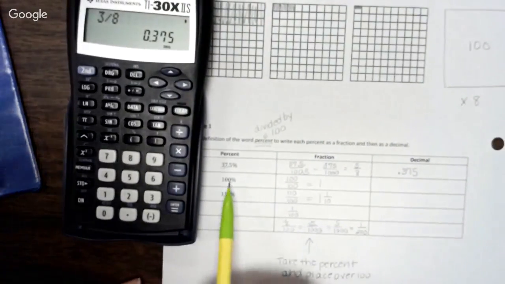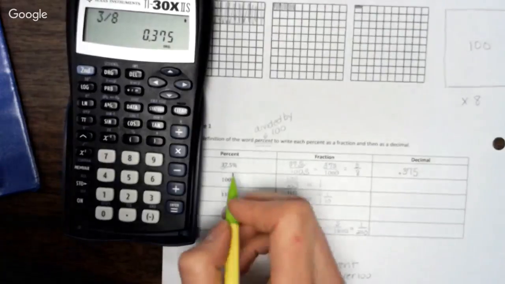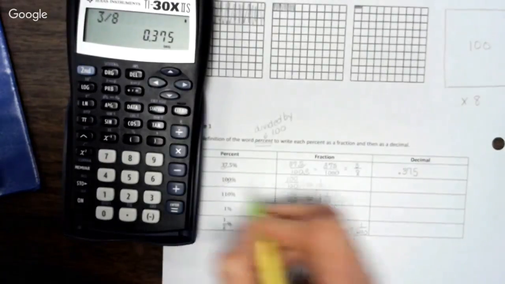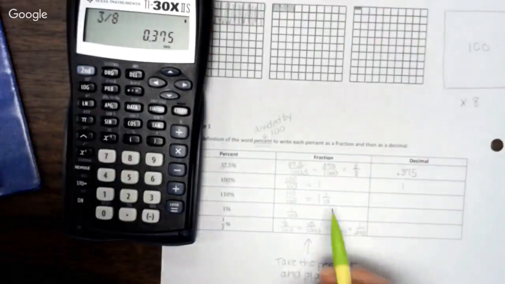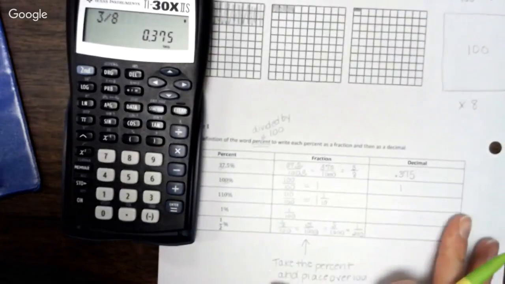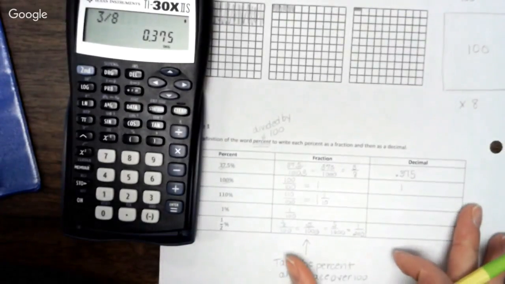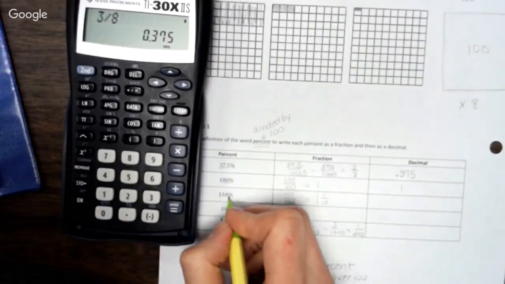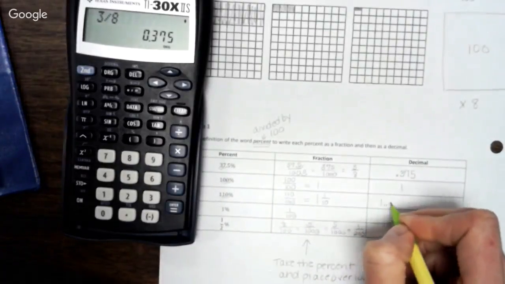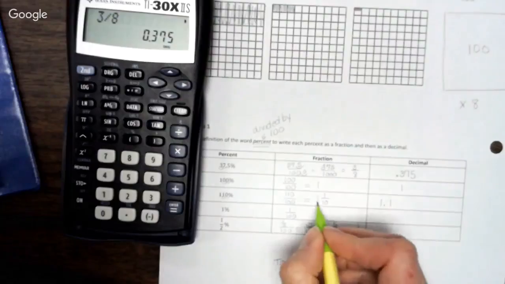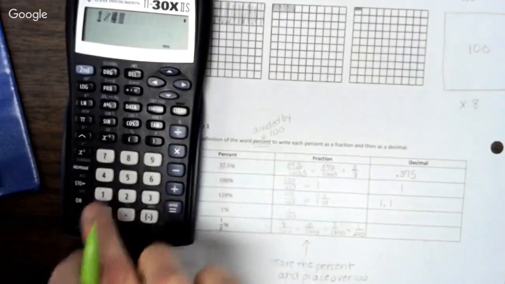It doesn't matter to me which way you do it. Whatever way is easiest to get that decimal. So I'm going to do it both ways again. I'm going to move the decimal place over twice, which is 1. Notice that is what your fraction already is. Next one, move it over twice would be 1.1. Well, 1 and 1/10, 1 divided by 10 is 0.1, so that would be 1.1.